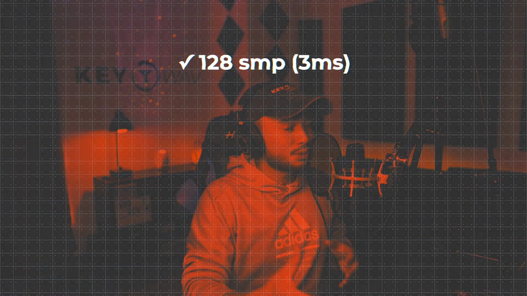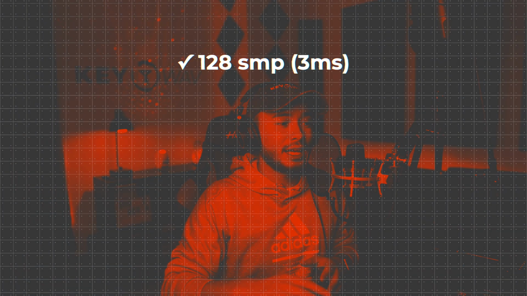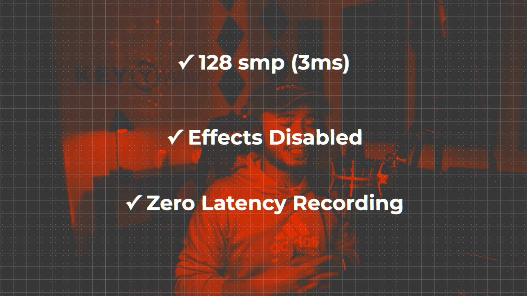Make sure that it's 128 samples, 3 milliseconds, and all the effects are turned off. Then you get to record your vocals. I know that's a big workaround, but FL Studio isn't necessarily made for recording vocals yet. FL Studio, if you're listening, please update this.